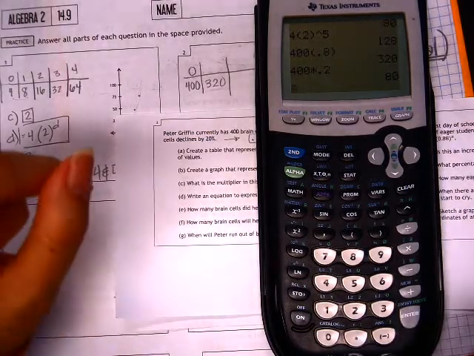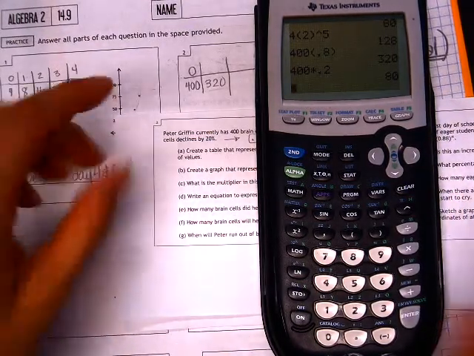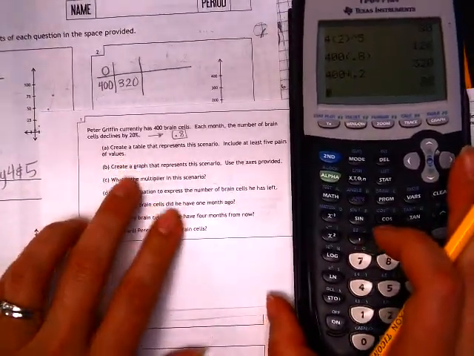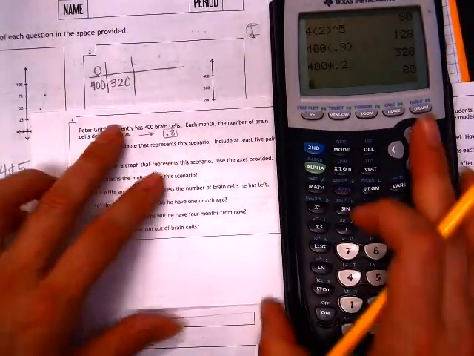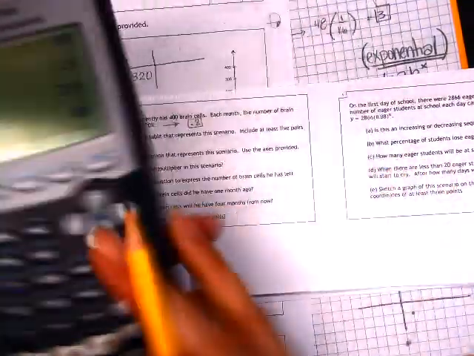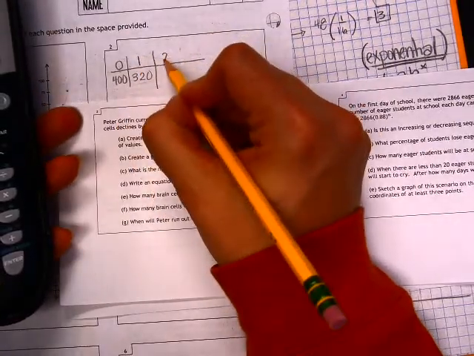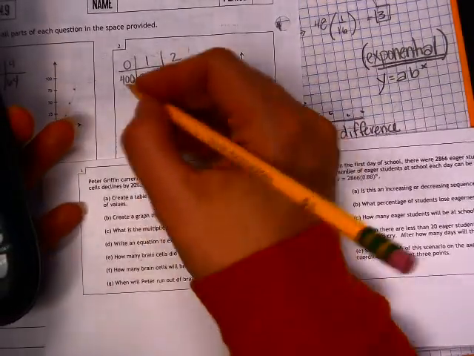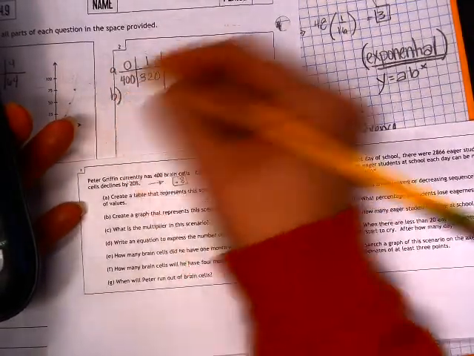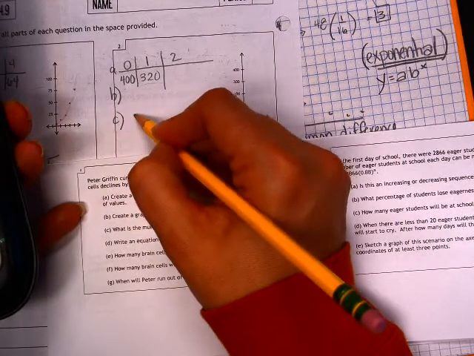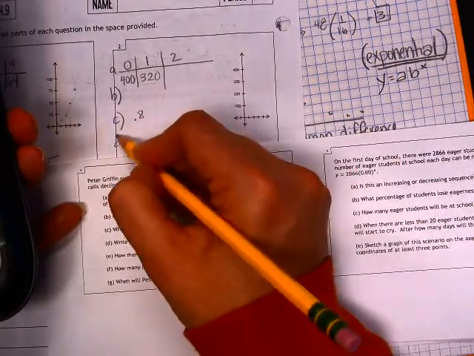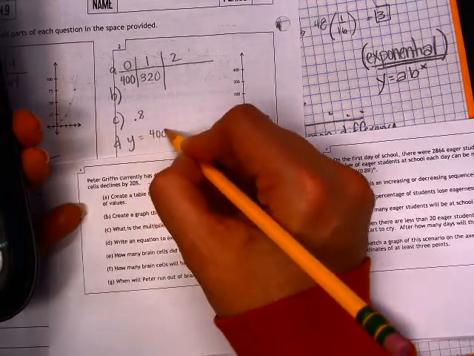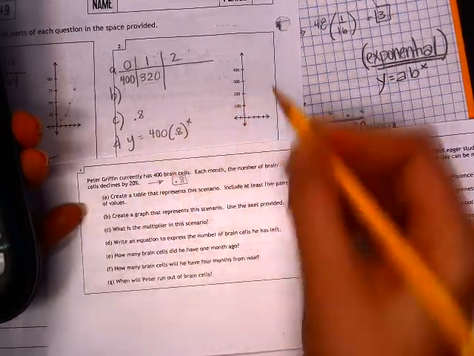Going back to 14.6 would be some good ones if you're not sure of how to do those, because we go into those at much greater length, since I just finished those videos. Okay, so we need 5 pairs of values, it says. I'm going to cheat and go down to the rest. B is a graph, which we're going to get to in a second. C, what is the multiplier, which is 0.8. D, what is the rule? Y is equal to my initial value times 0.8 to the x power.